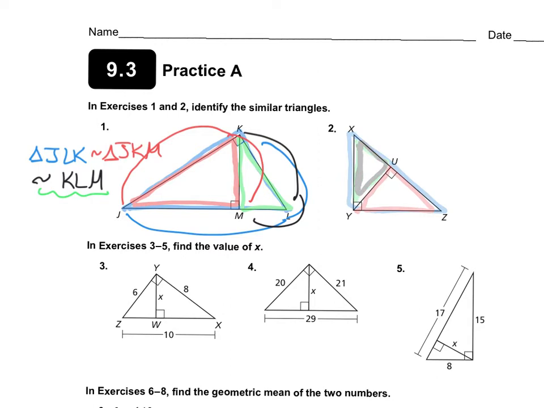All right, so for the blue, I'm going to go from Z to X to Y. So I'm going from the hypotenuse to the shorter leg. I can do the same thing for the red. I can go from the hypotenuse to the shorter leg.